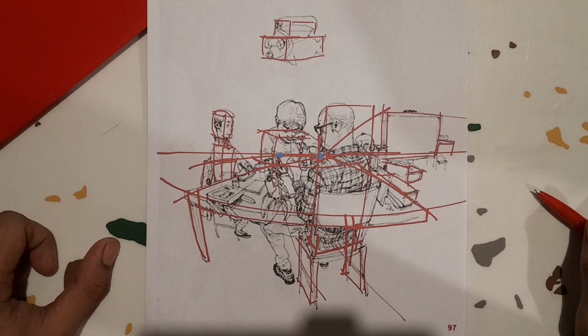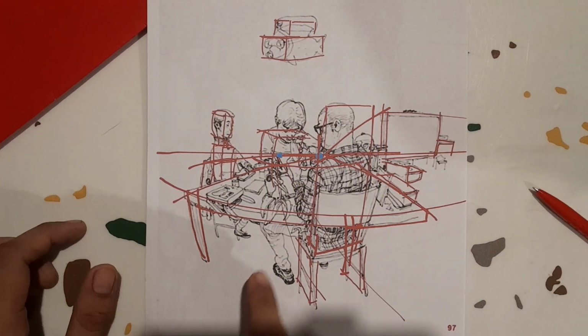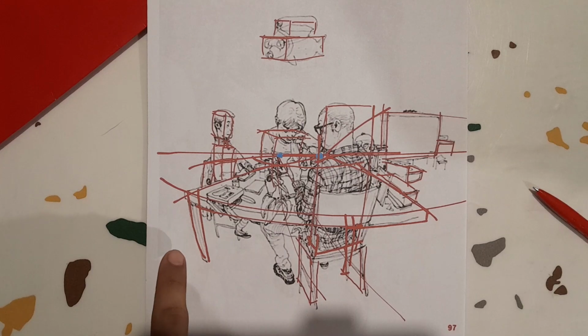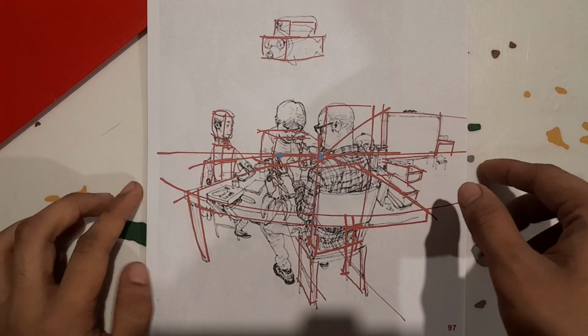I just finished the study for the previous Kim Jung-gi illustration. Now this is what we're gonna do: another Kim Jung-gi illustration, but this time a little bit easier. For this, this is one of the studies done on computer.